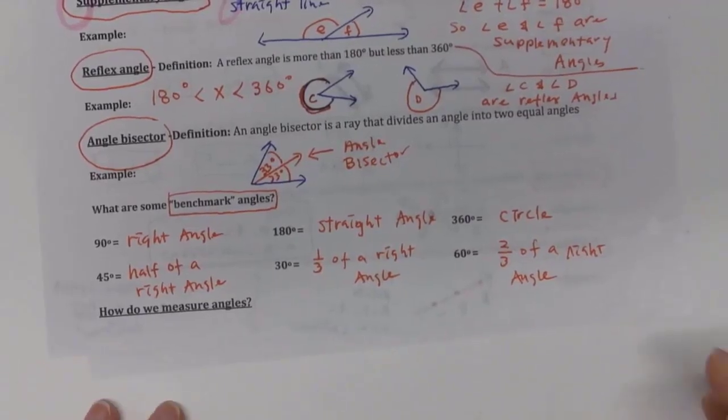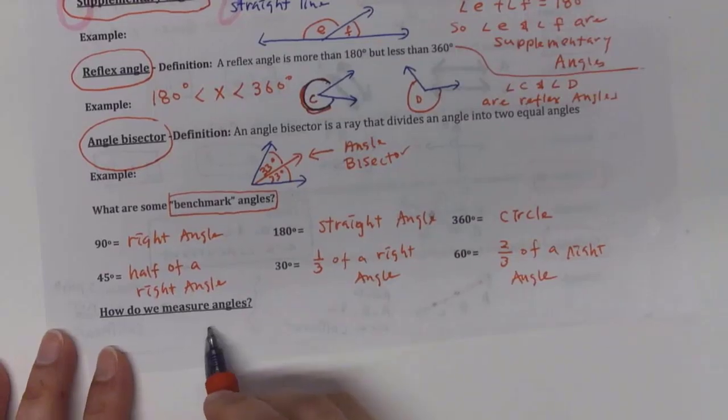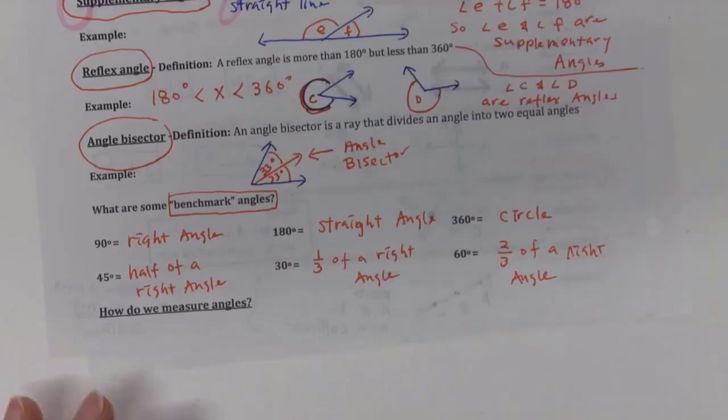They are benchmark angles. We are going to show you how to measure angles when you come back to class next time. So if you have a protractor, please bring a protractor to class. I will have some that you can borrow also. All right.